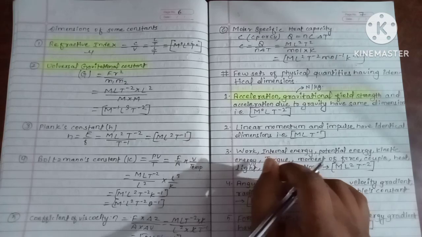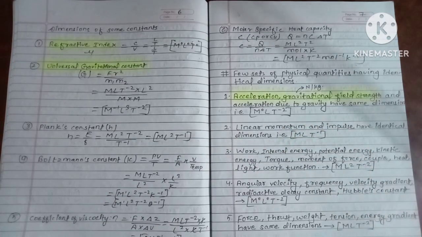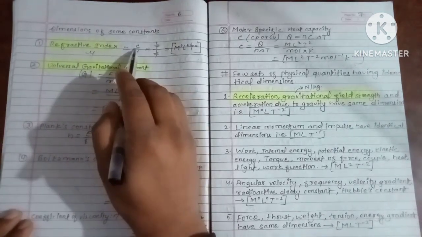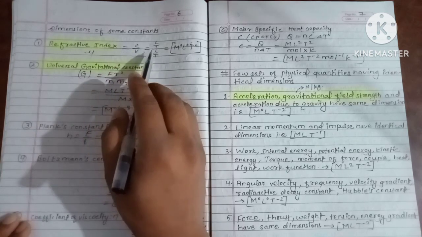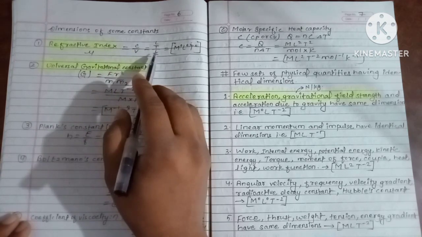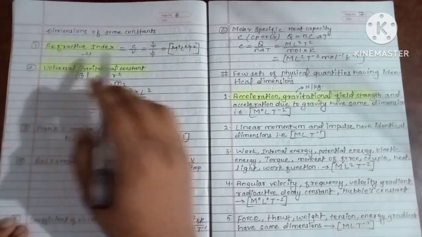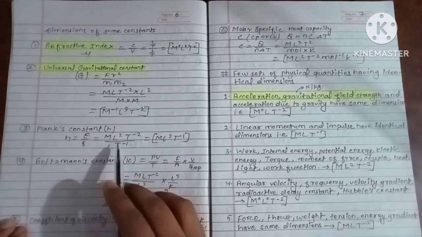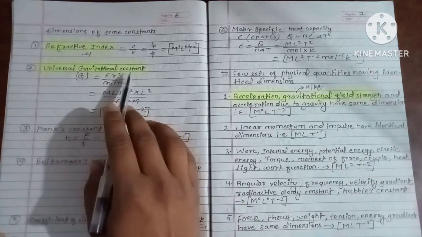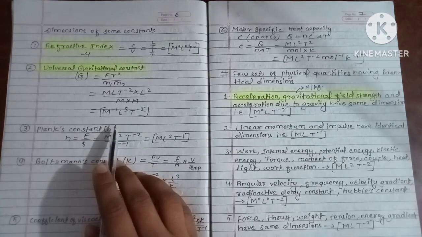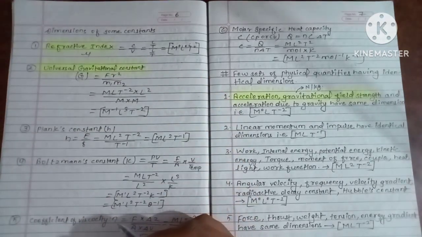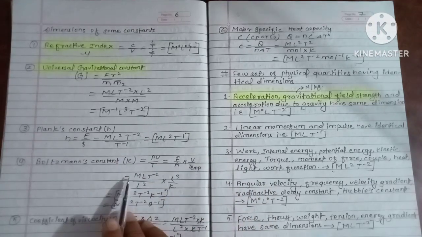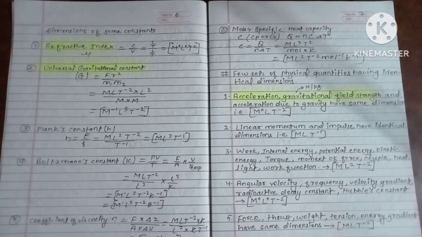Some constants have dimension. You need to know this. You might be thinking that constants do not have dimension. Simply we have this concept in our mind, but constants do have dimension. For example, refractive index is velocity upon velocity, so it cancels and has no dimension. But there are other constants which have dimension, for example the universal gas constant. You need to mug up these: Planck constant, Boltzmann constant, coefficient of viscosity. These have dimension.